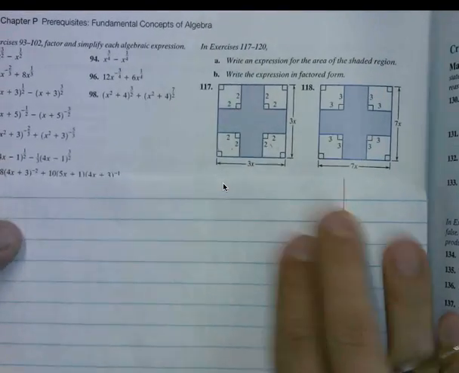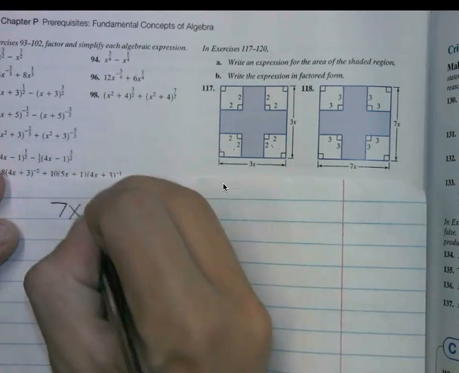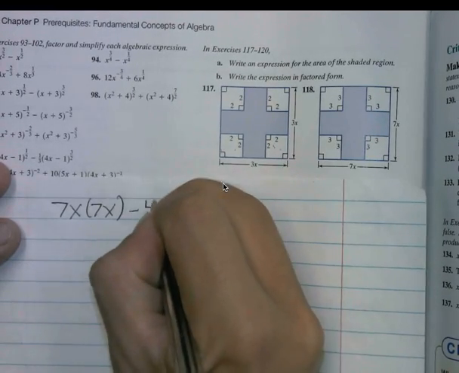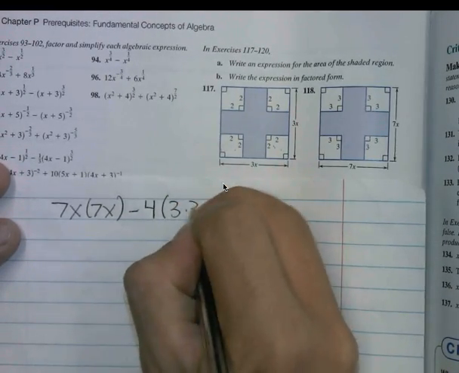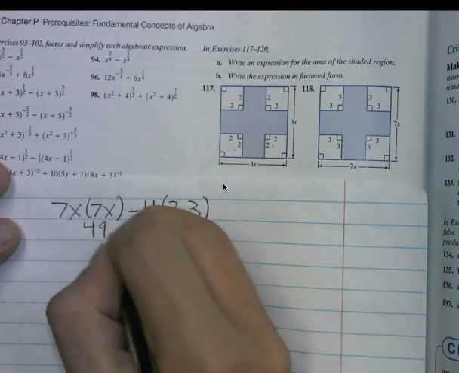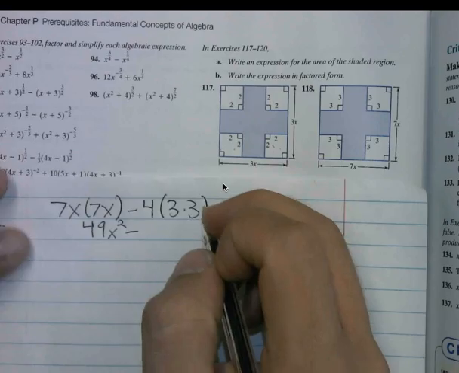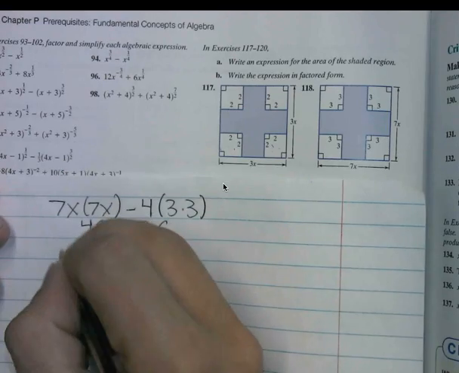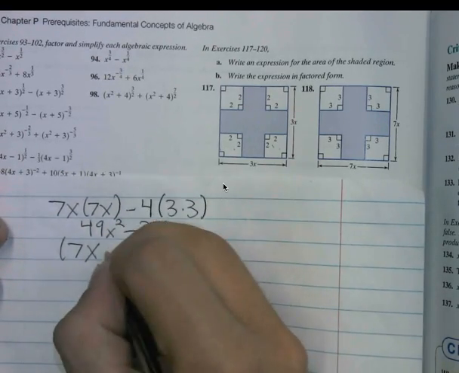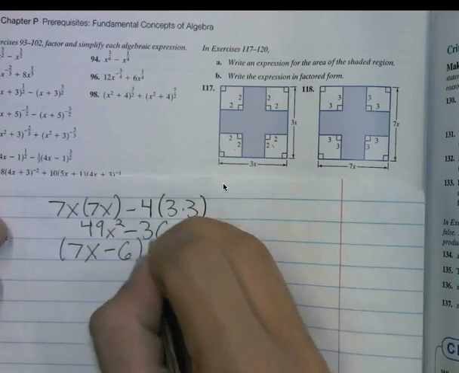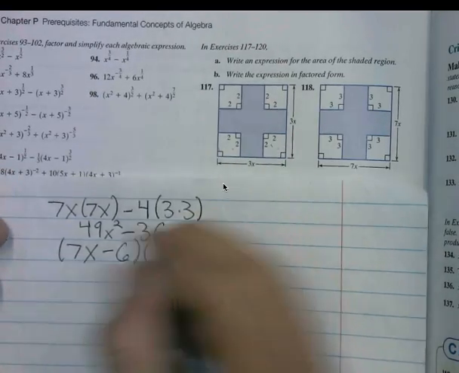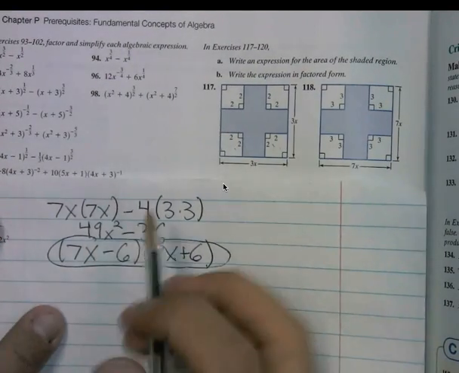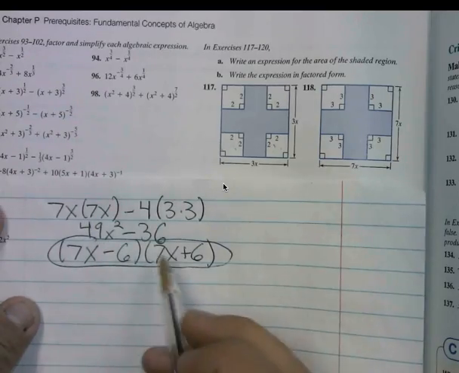So for 118, same kind of song and dance. We have 7x times 7x. That's the area of the larger square. And then we want to deduct 4 versions of that smaller square. So it's as if we have 49x squared, then we're subtracting 4 times 9, which is 36. Also a difference of squares, so 7x minus 6, 7x plus 6. There it goes. So this would be the shaded region, this would be the factored form. We're done.